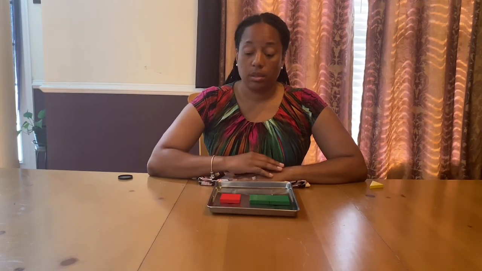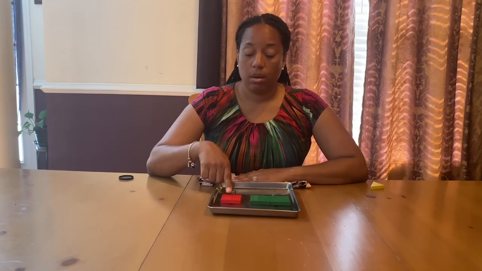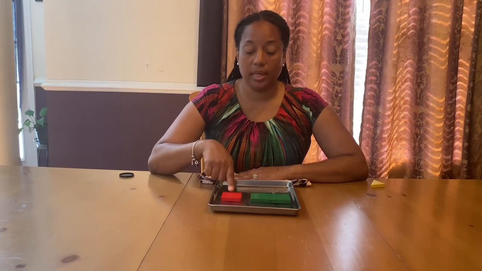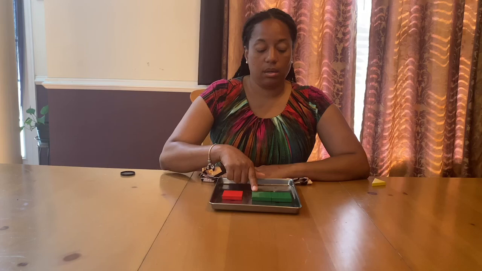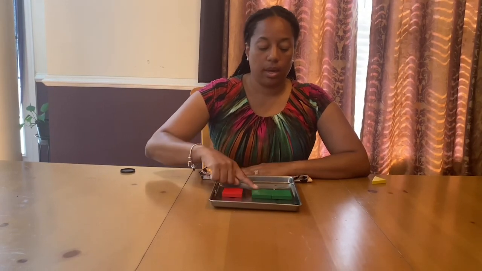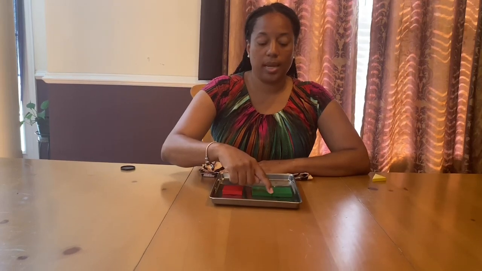I notice that the square has 4 sides, but all of the sides are equal. They're all the same length. But with the rectangle, I see that there are 4 sides, but they have different lengths. I have 2 long sides and 2 short sides.